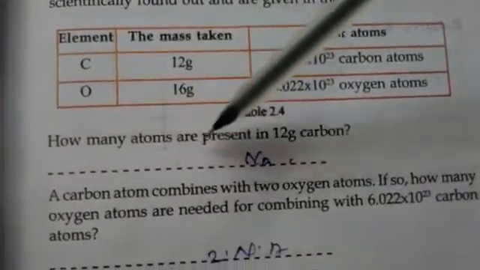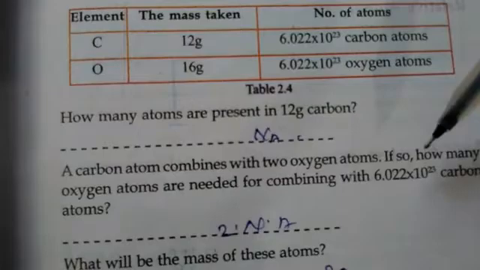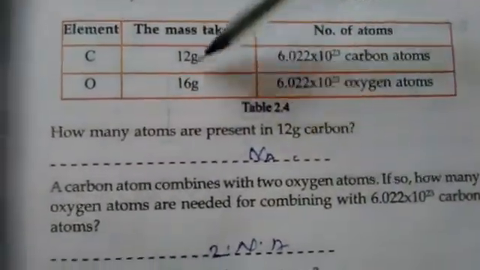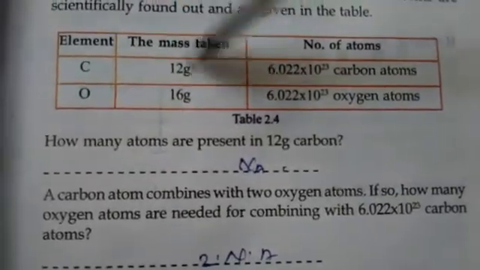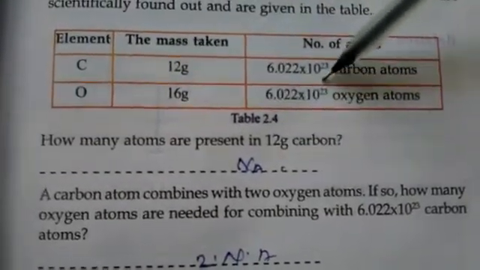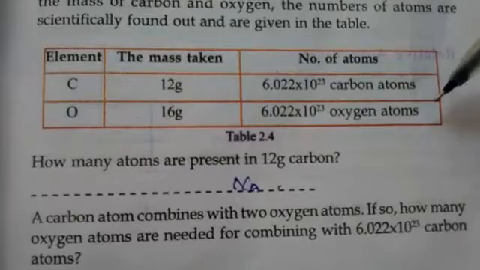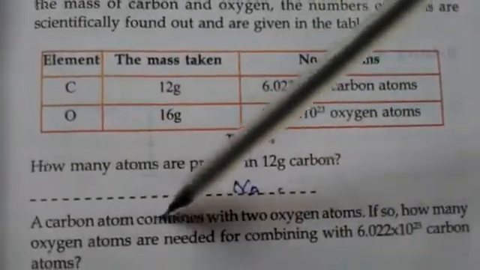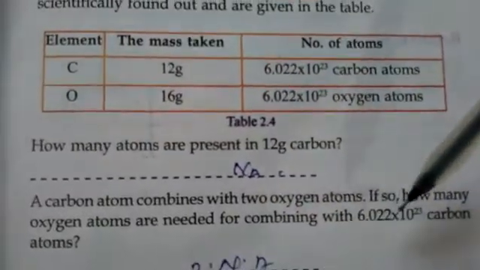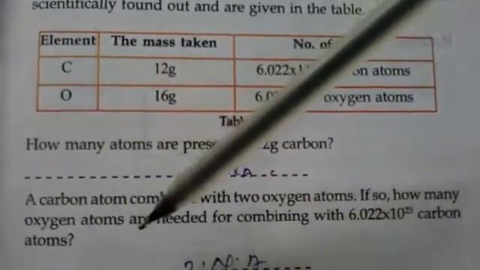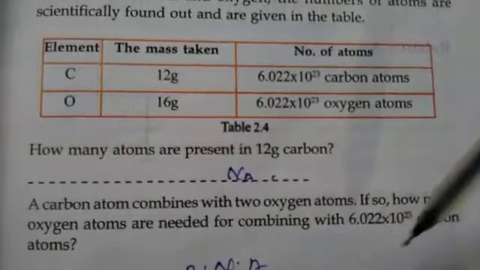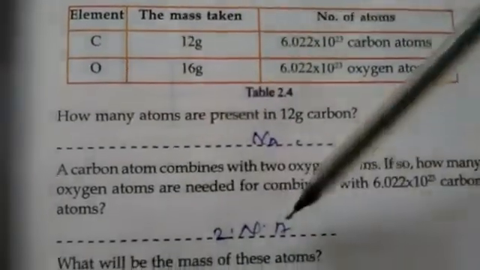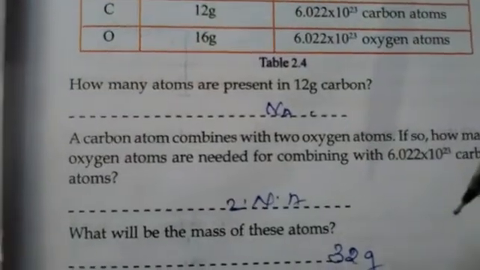How many atoms are present in 12 gram of carbon? 12 gram of carbon contains 6.022 into 10 raised to 23 carbon atoms, that is Na carbon atoms. A carbon atom combines with 2 oxygen atoms. If so, how many oxygen atoms are needed to combine with 6.022 into 10 raised to 23 carbon atoms? That is 2Na. Is it clear or not?